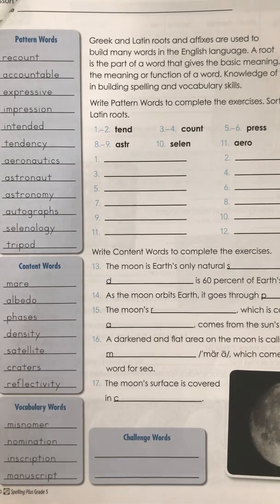Our pattern words for the week are recount, accountable, expressive, impression, intended, tendency, aeronautics, astronaut, astronomy, autographs, selenology, tripod.